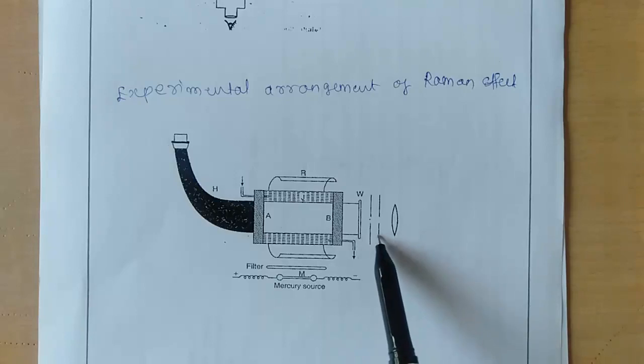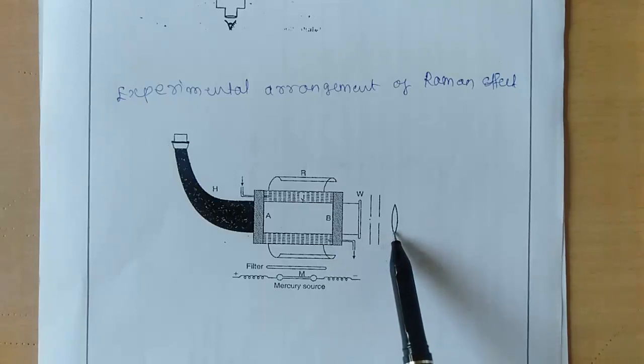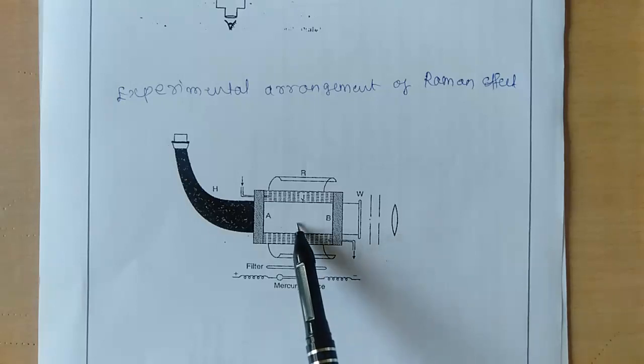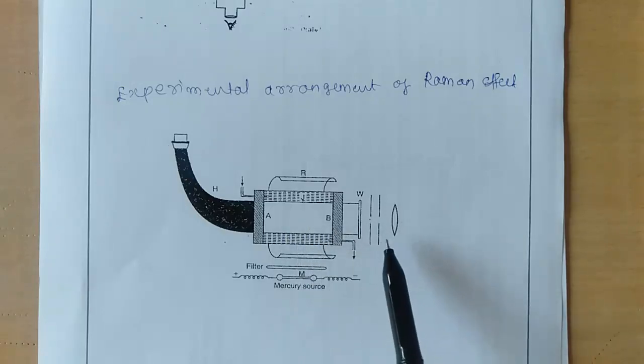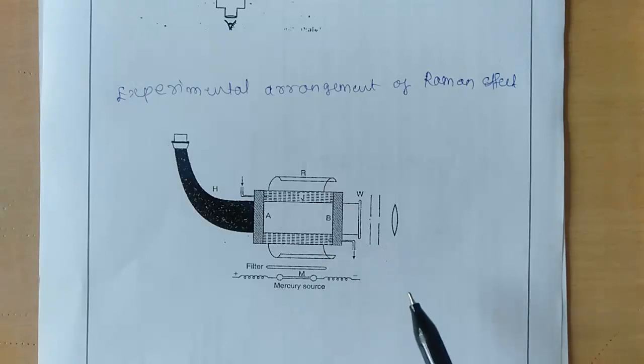Here we have the two collimated slits, and here we have the travelling microscope, where we can focus on the spectrum observed in the direction perpendicular to the direction of the incident light. The spectrum can be developed, and on developing the photographic plate we can see the various Stokes and anti-Stokes lines.